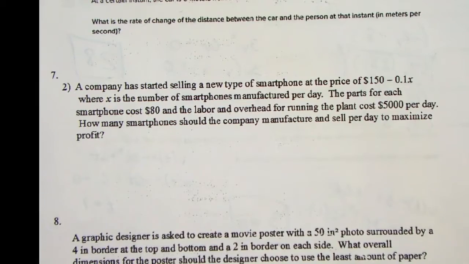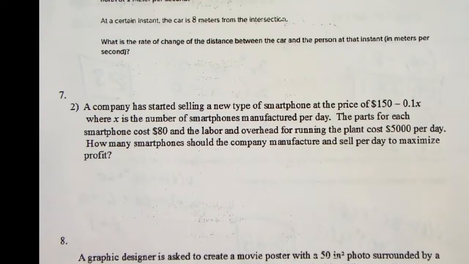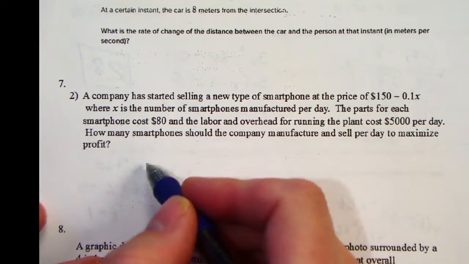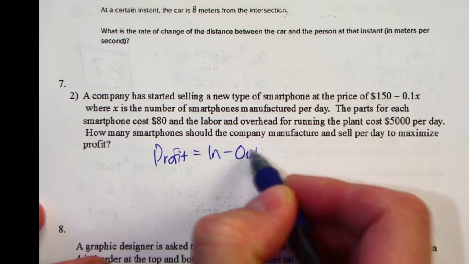All right, number 7. So we got this smartphone thing again, where we want to maximize the profit. Well, the profit is basically in minus out.